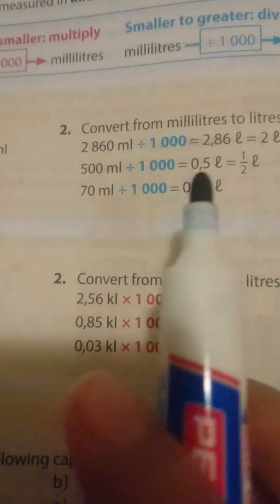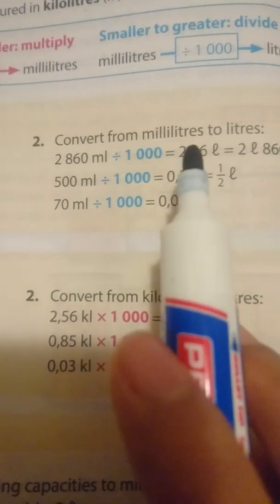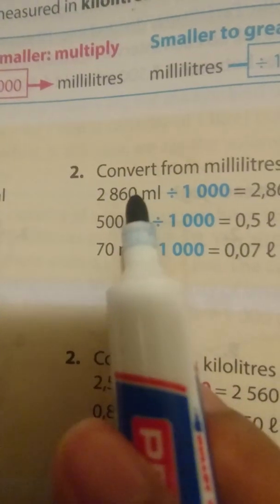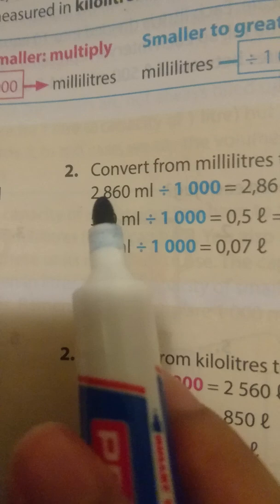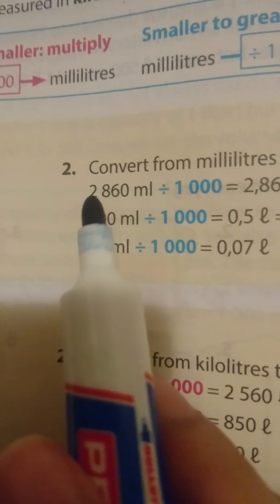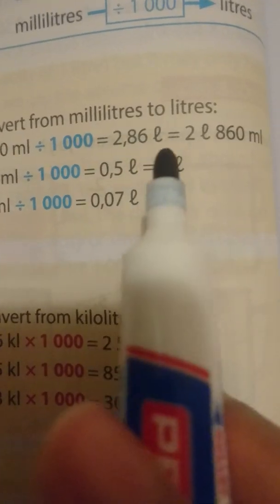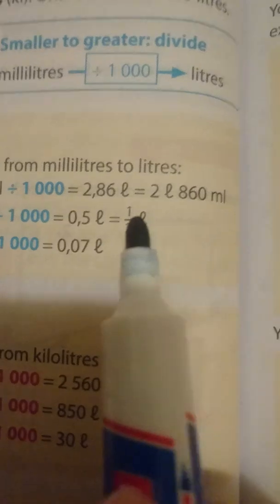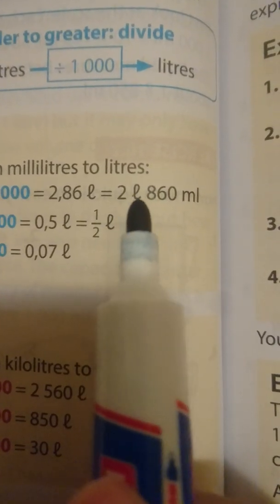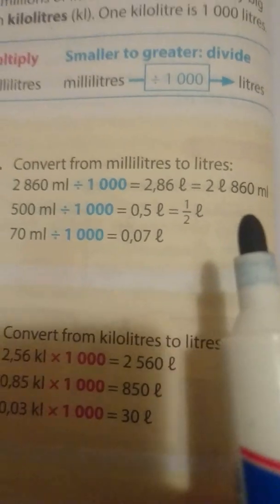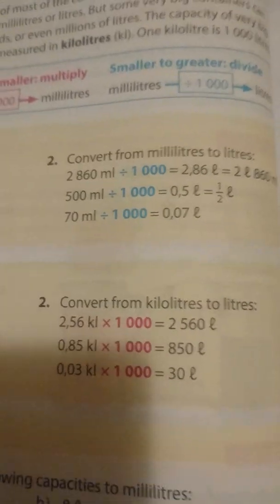Right. When we convert from milliliters to liters, we have to divide by 1,000. Okay, so the comma is already at the end of the number. We are just going to move 3 spaces because there are 3 zeros, and we are going to get 2.86 liters. You do not have to put the 0 in the end. Okay, but when we are writing it as liters and milliliters, you will put the 0 in the end. Okay, let me just do that example for you here.